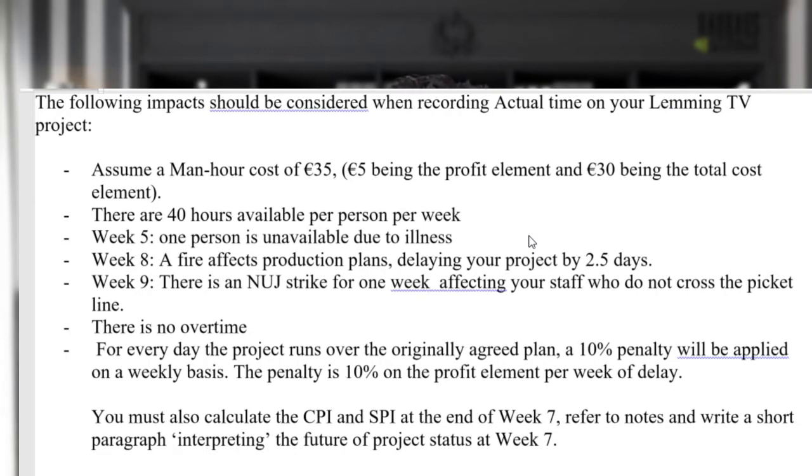Now, the reality is that you might be working 50 hours, maybe 60 hours, but remember, if you're working 50 hours, that's an extra 10 hours at 35 euros per hour in the costs. Now, that's basic information. A couple of things begin to happen on week 5.